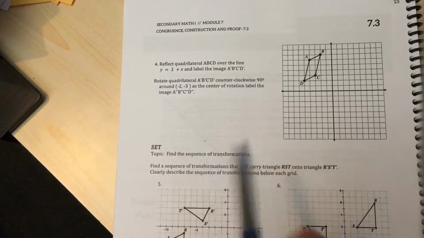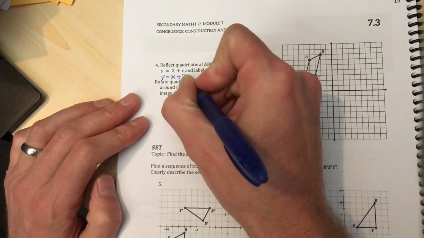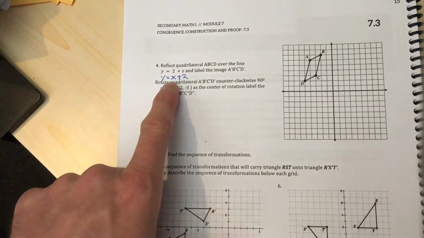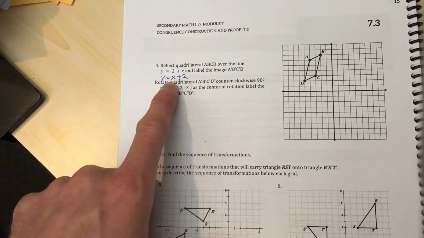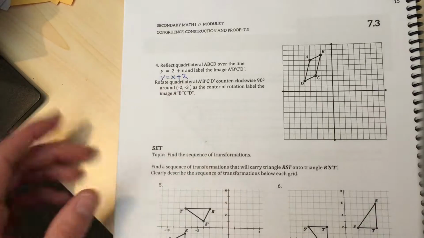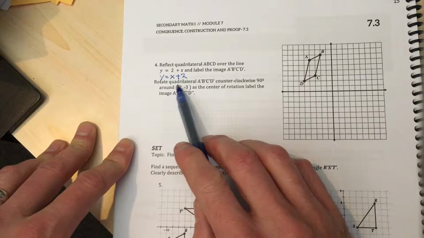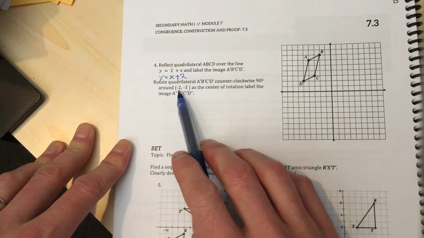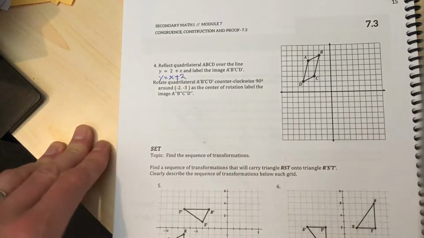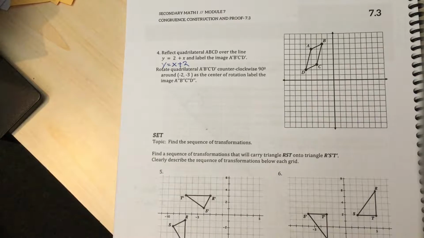This one, I'll give you a little hint. It does say y, written in a silly form. They're trying to throw you off here, so make sure that you write that in y equals mx plus b form. It'll make it a little easier to graph. So start off at 2 and then you go up 1 over 1, and then you can do your reflection of ABC over that line. Okay, and then you're going to rotate around point -2, -3. So I'm going to let you guys struggle on that one a little bit. I think that struggle is good. Everything else you should be able to do. You should be able to describe. You should be able to do these things on your own because it's all review.